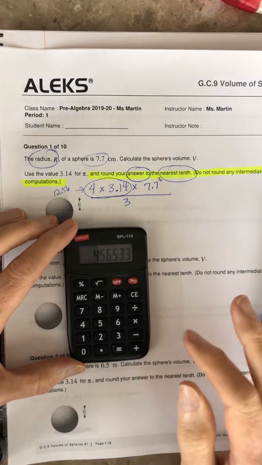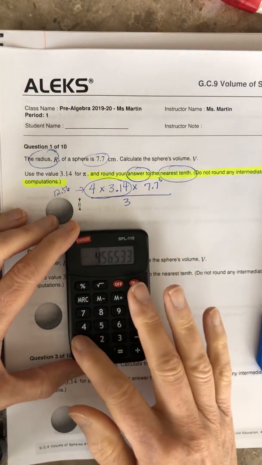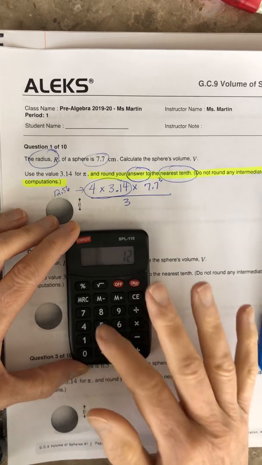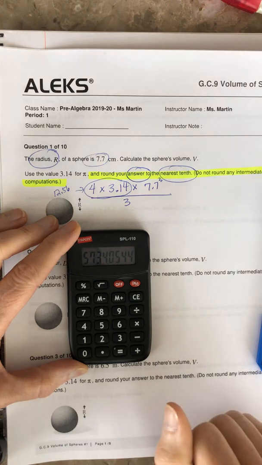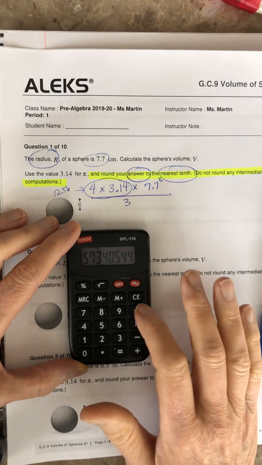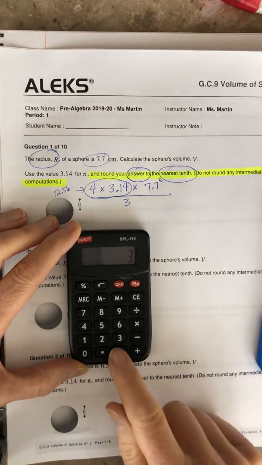Now I'm going to multiply that by 12.56, which is 4 times 3.14. So times 12.56 equals. Look at that huge long number. I know, you're saying, what? I have to write all that? No, not yet. Divided by 3. Don't forget to divide by 3.